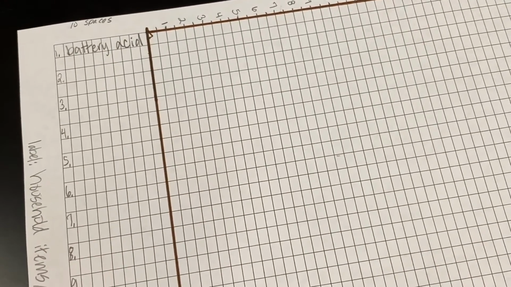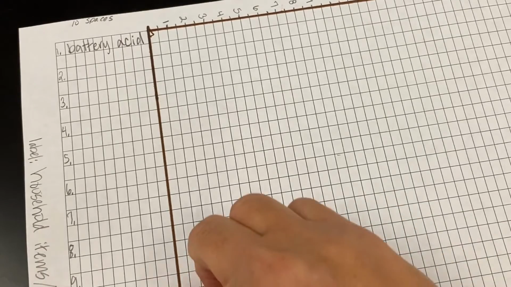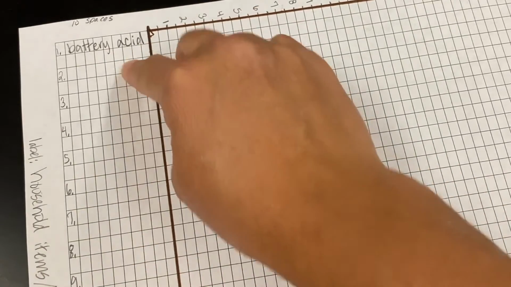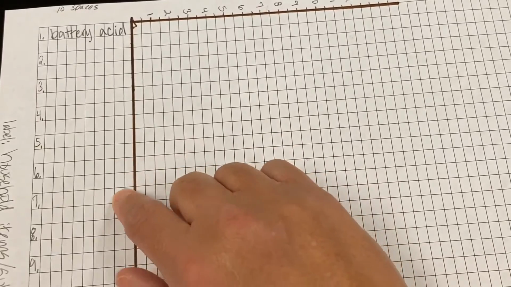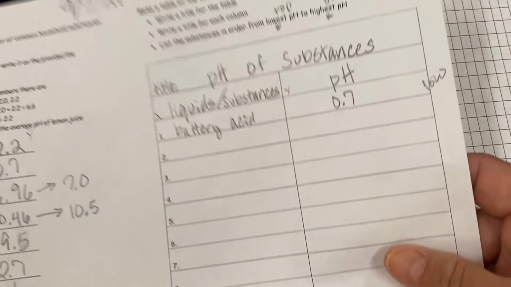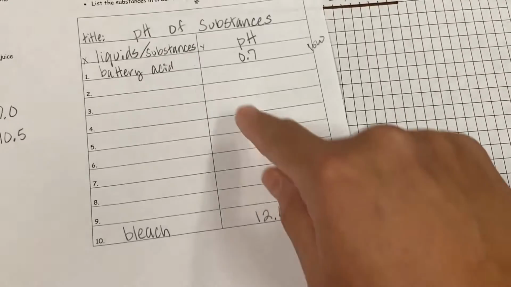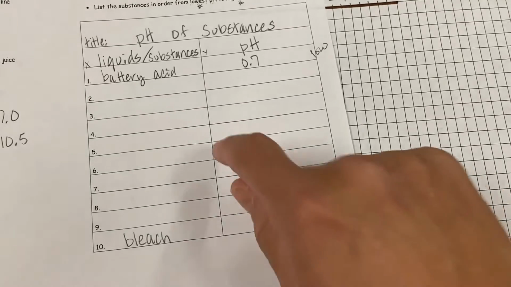So if you have not completed the work from yesterday, all you can do is battery acid, because that's the only one we're taking. So take a minute and write in all of your household items. Okay, so hopefully you have labeled 1 through 10 of your different household items, and they should be in order from your paper from yesterday. Again, if you don't have this paper, please let me know, or you need to do this before you can do the graph.